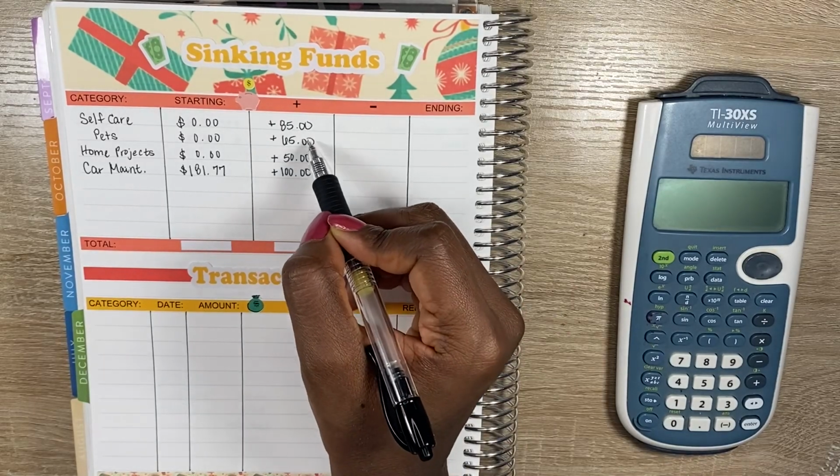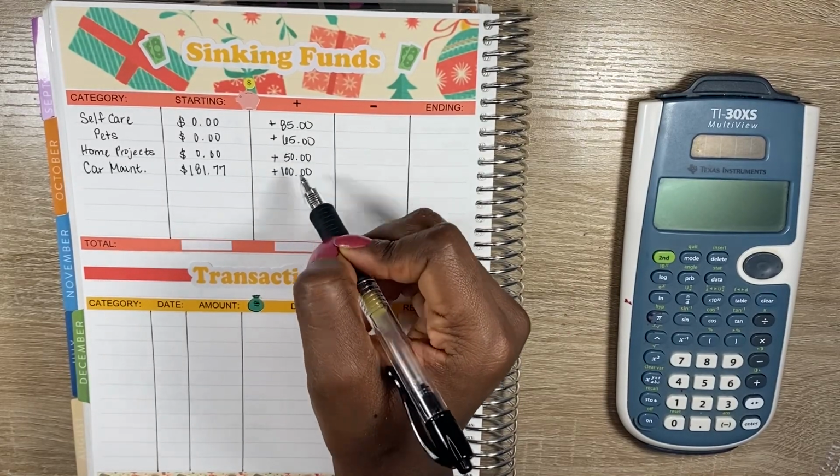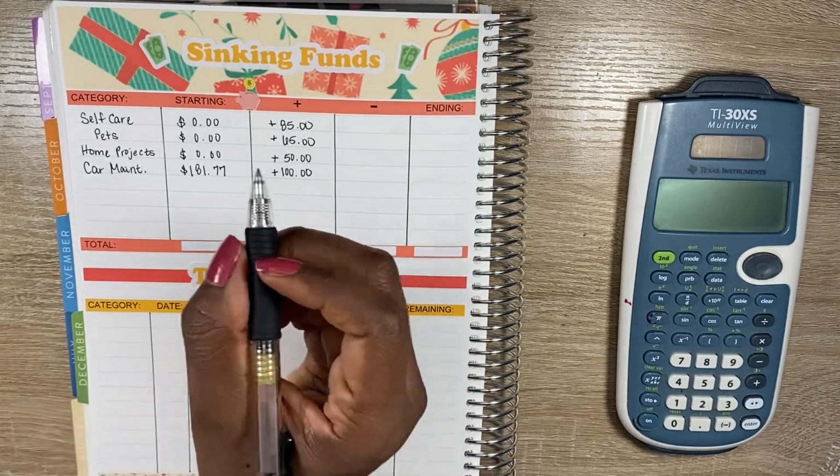Actually, I just realized I've been writing the zeros. I don't know why I'm doing that actually.